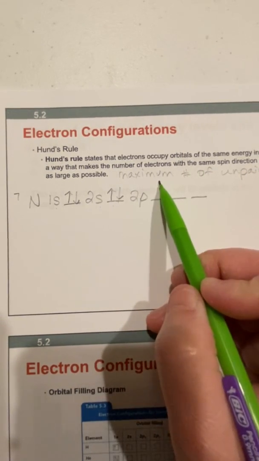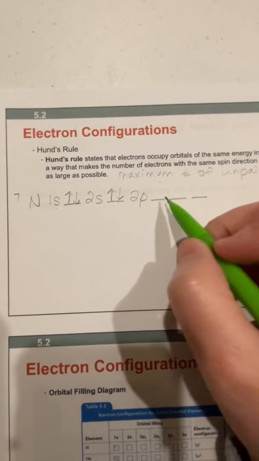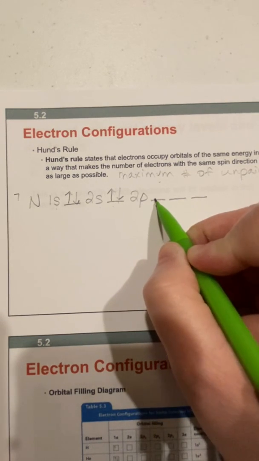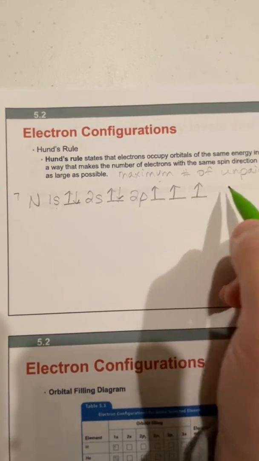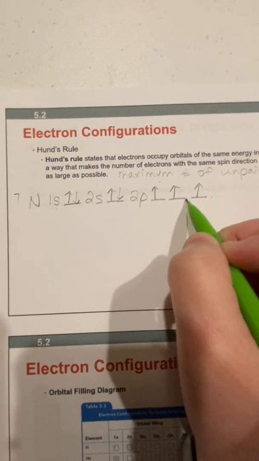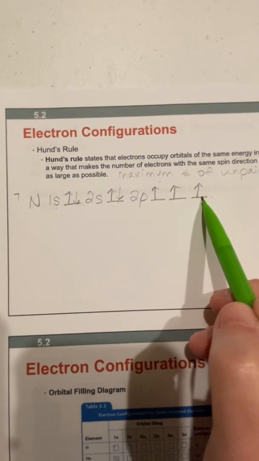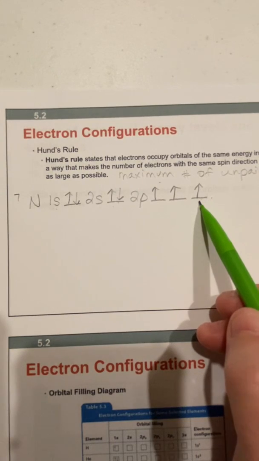So to get my maximum number of unpaired electrons, I can't pair them up. What I have to do is place one in each one first before I start pairing them. So I'm going to count: this would be 5, this would be 6, this would be 7. And then if I had more, I would come back and pair them up. But you get the maximum number of unpaired electrons this way. So this is the electron configuration for nitrogen.